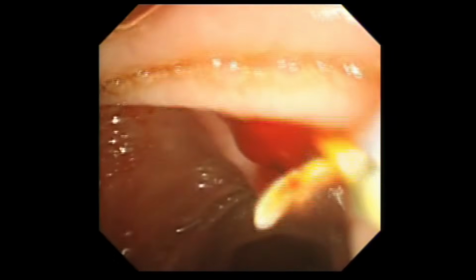Once we have a correct and a firm grip over the stent, then it is retrieved along with the endoscope and the procedure is over.